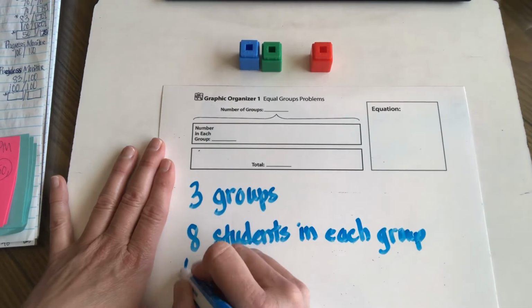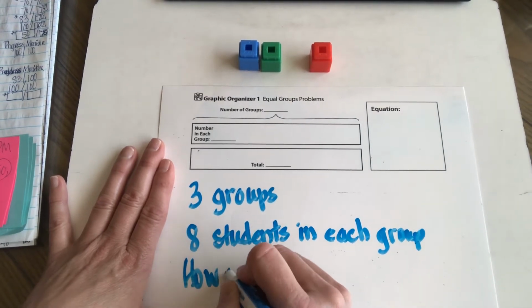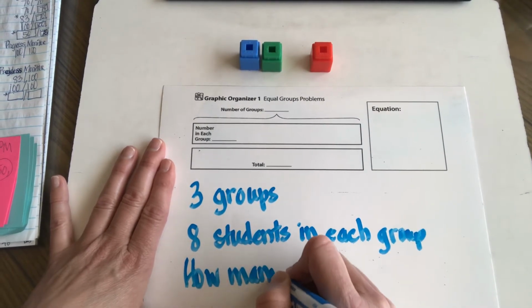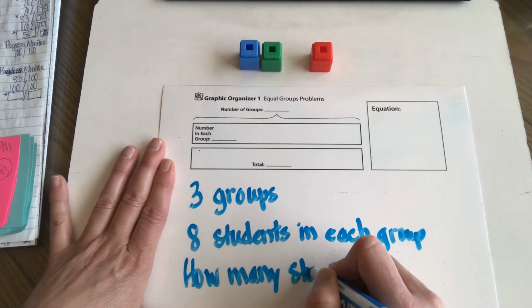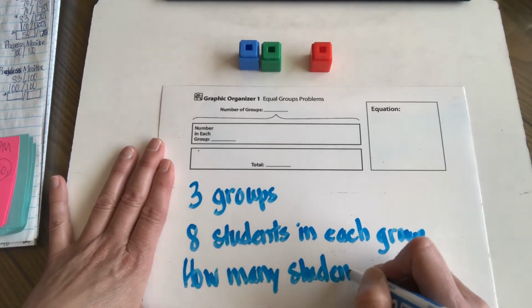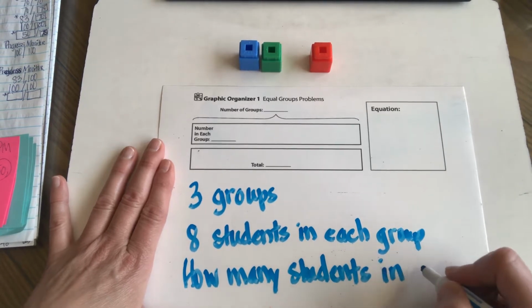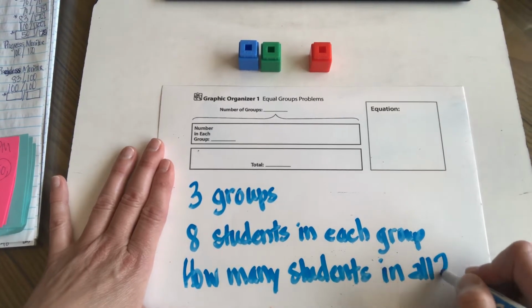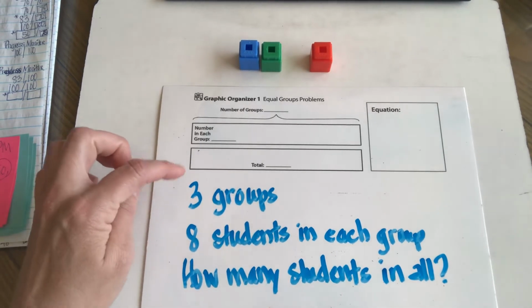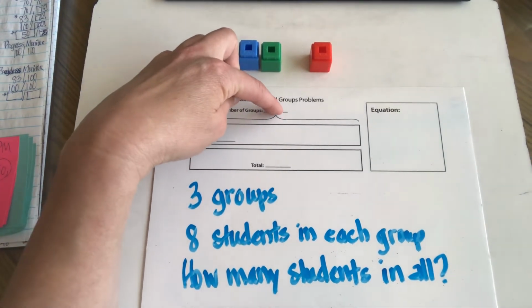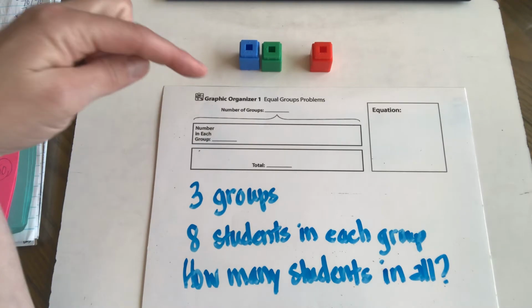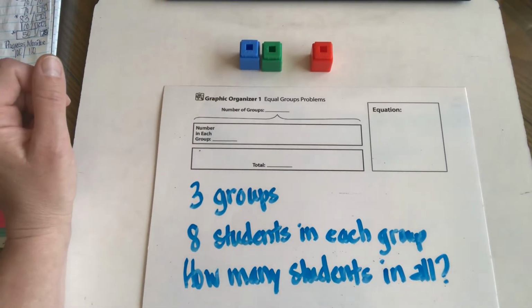And I want to know how many students in all. Okay, so remember, I've got number of groups, number in each group, and the total.